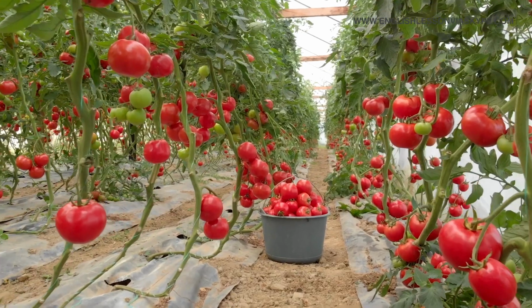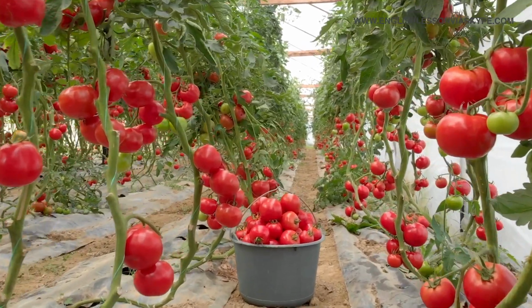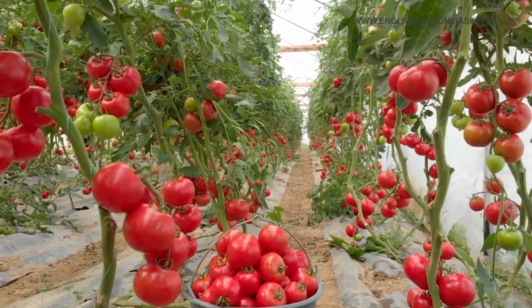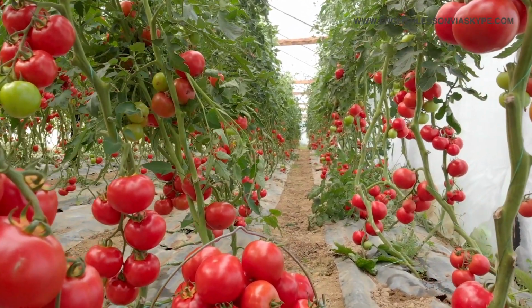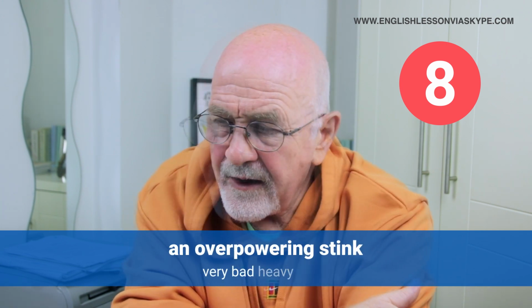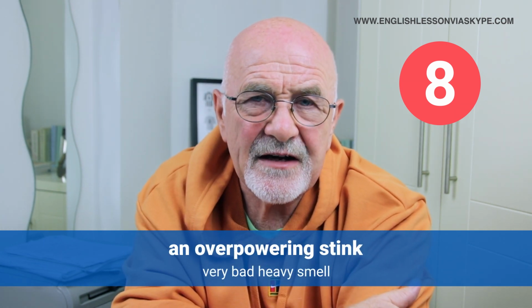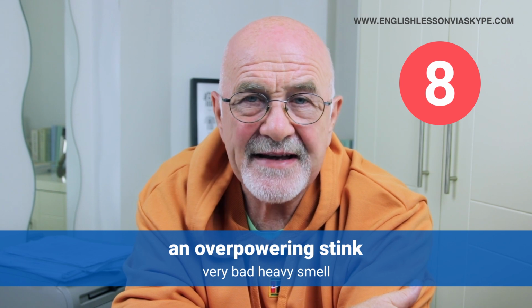Or if you walk into a greenhouse where there's lots and lots of vegetables and the sun is very hot, there's a certain smell that you'll get in the greenhouse when you walk in. Yeah, so it gives off a smell. An overpowering stink. Well, a stink, again, is a bad smell.